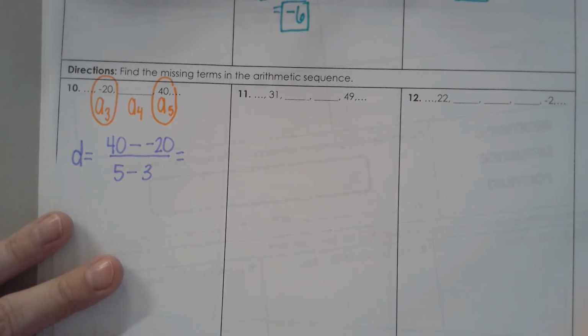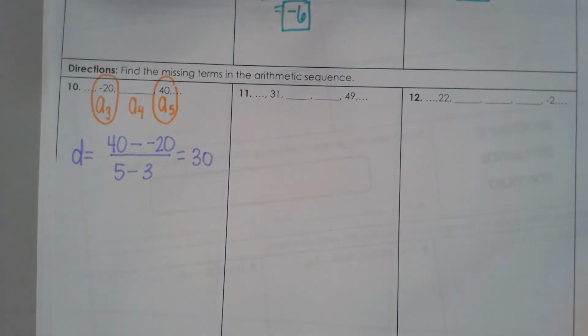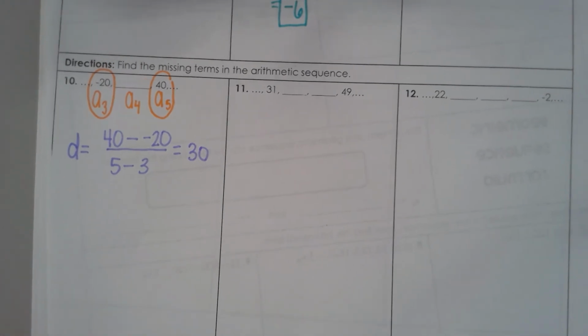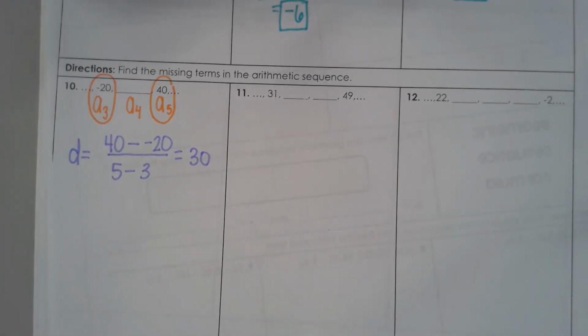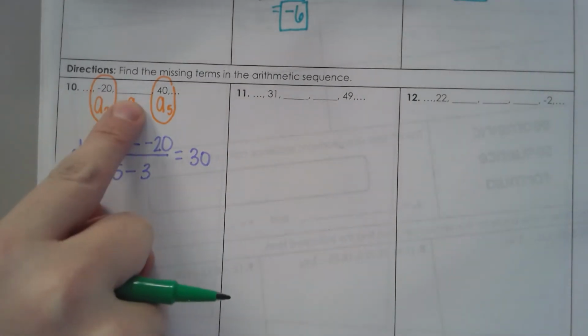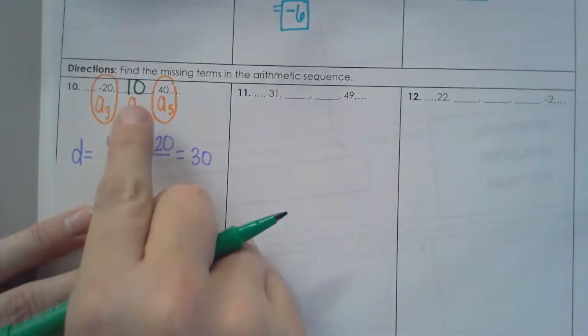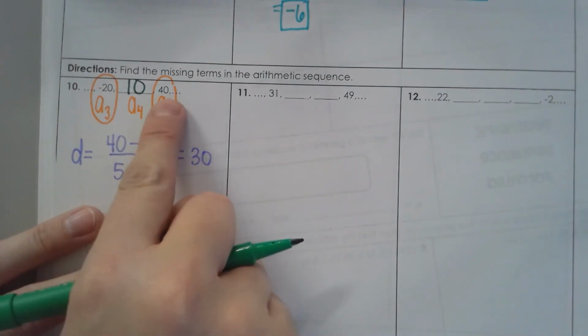All right. Is it 30? Yes. The common difference is 30. So that means if I take negative 20 and I add 30, I get that blank. And what goes in that blank? 10. And then double check, is 10 plus 30 40? Yes, it is.